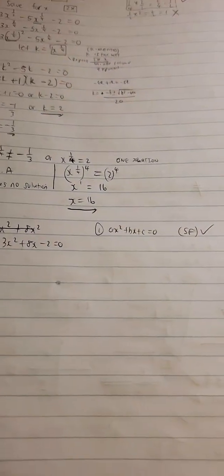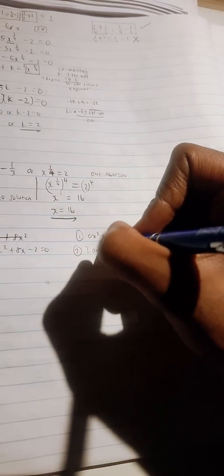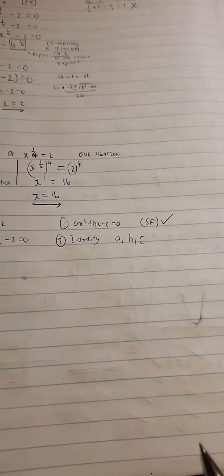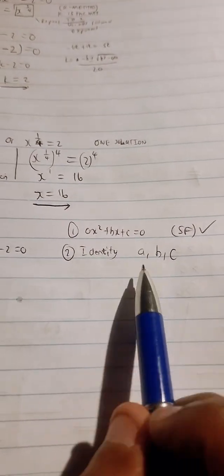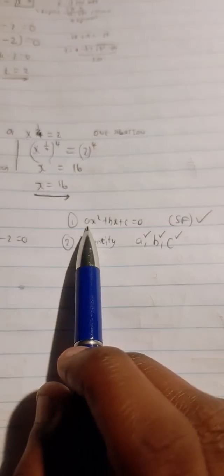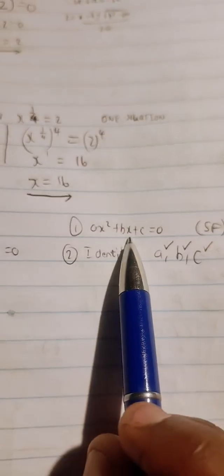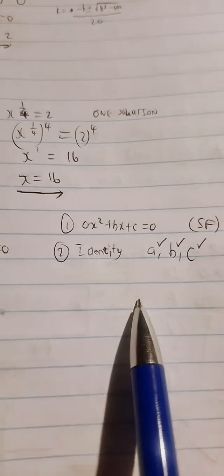Tick, yes. Step number 2, identify a, b, then c. From here, in the standard form of the equation, we need to identify a, b, and c. Where is a? It's the coefficient of x squared. Where is b? The coefficient of x. Where is c? It is the constant term.